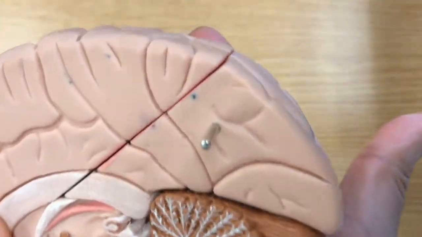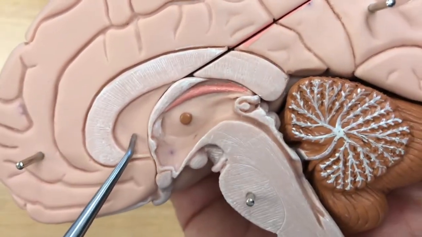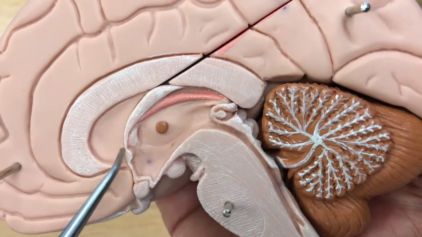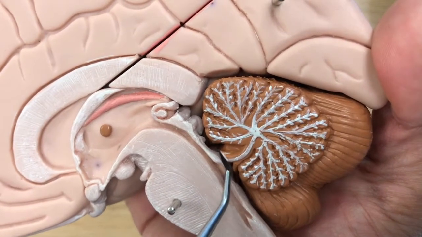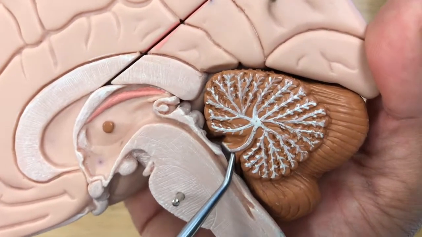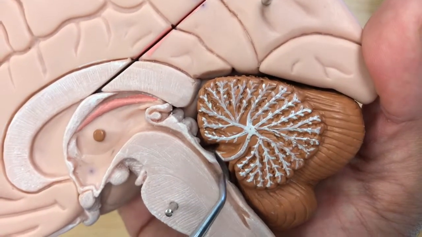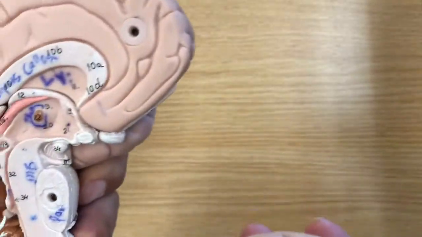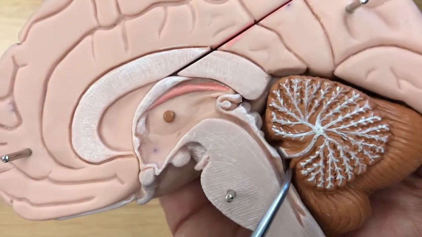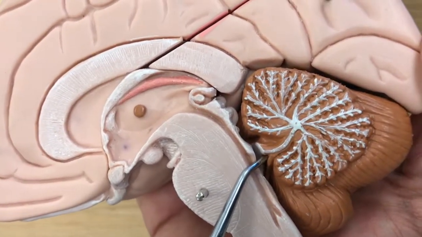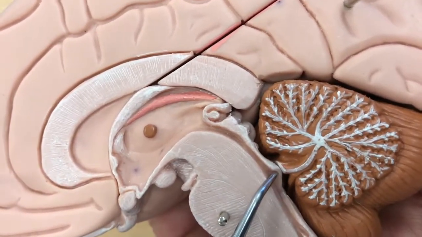The fourth ventricle is, so you see you have your cerebrospinal fluid here, and it runs down like this. The fourth ventricle would be a little pocket that indents into the cerebellum. So the fourth ventricle, we'll just call it right here. You can't really see it on this side either. It's a little pocket that indents into the cerebellum. Fourth ventricle.